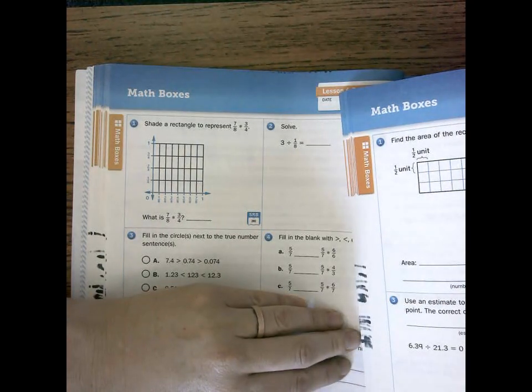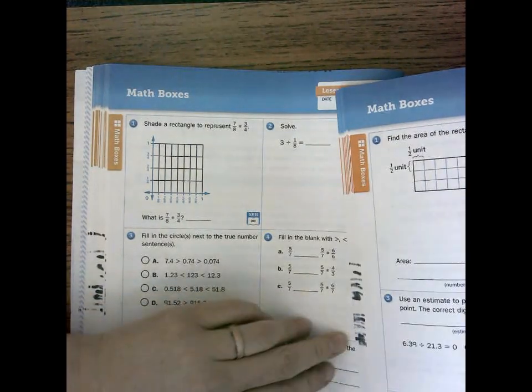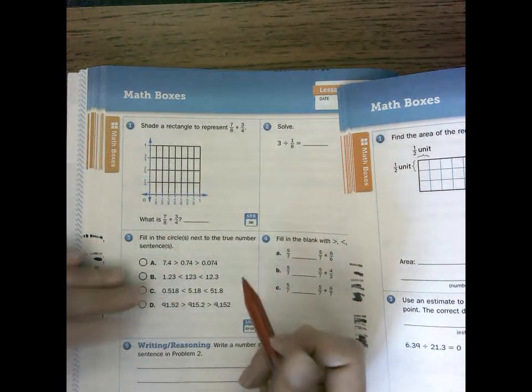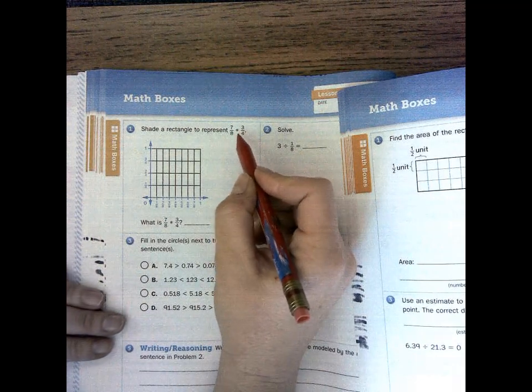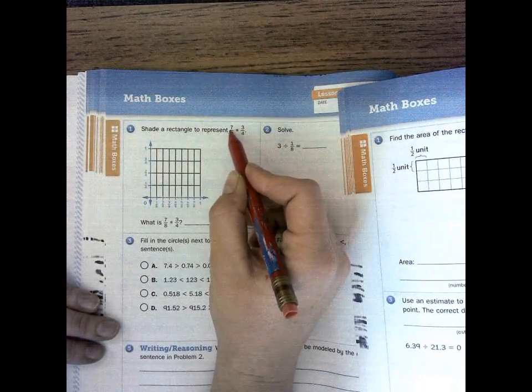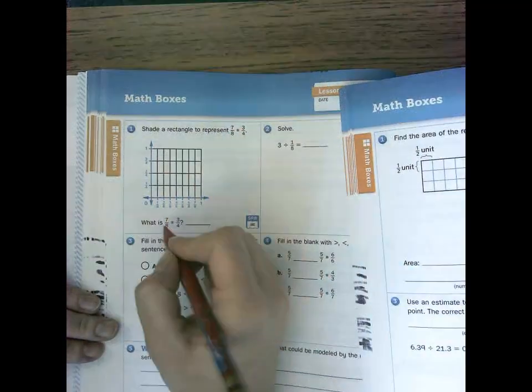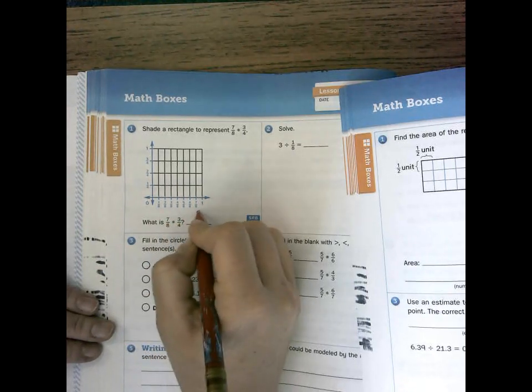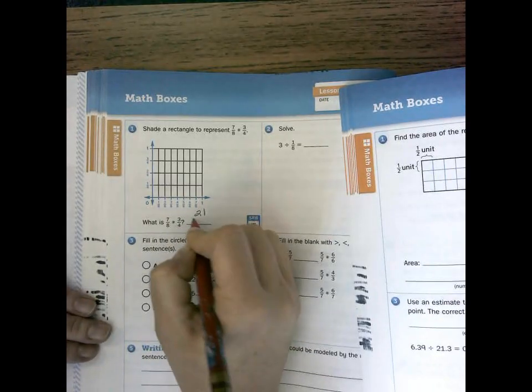We'll be working on in our math book today on page 216. So problem 1, we have 7/8 multiplied by 3/4. We know that when we multiply these, we just multiply straight across. 7 times 3 is 21, and 8 times 4 is 32.